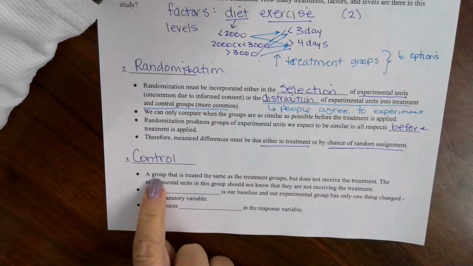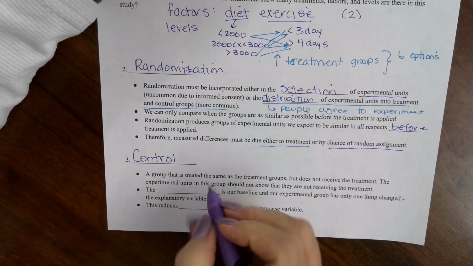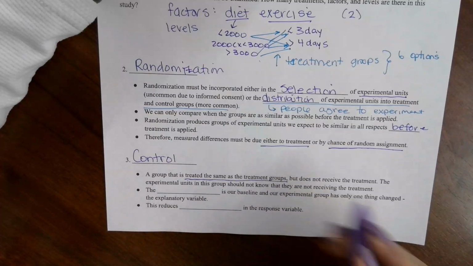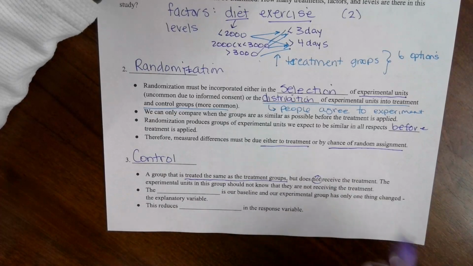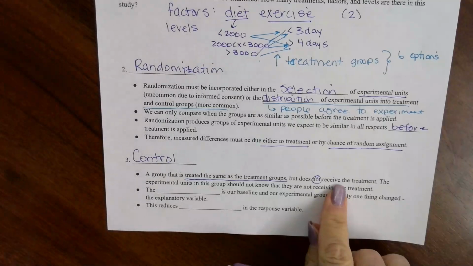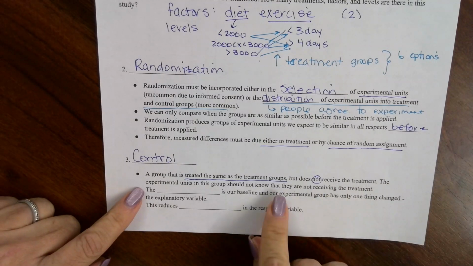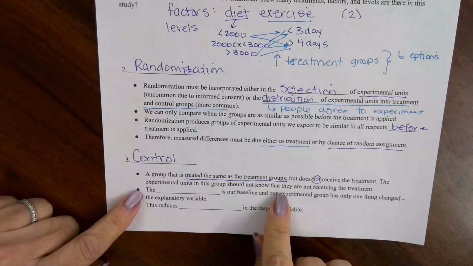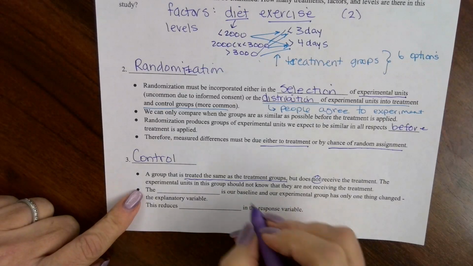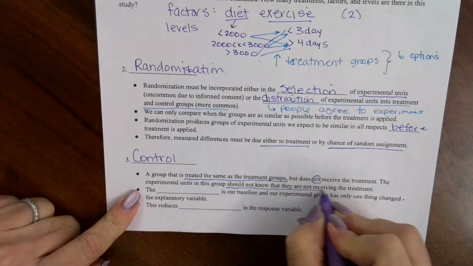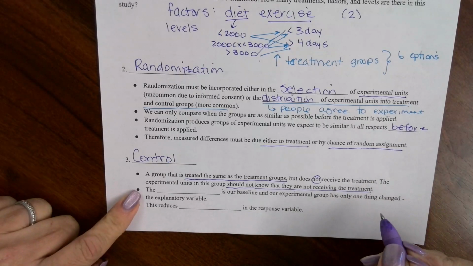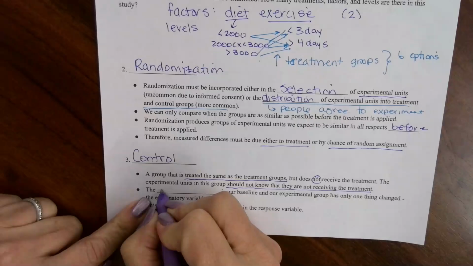Okay, next thing that we have to have in our experiment is a control group. So control group is a group that is treated the same as the treatment groups, but does not receive the treatment. So it's just this benign group that we're going to look at the treatment results, and we're going to see if this group had any effect. And the group should not know they are not receiving the treatment. And so this is what we call the control group.